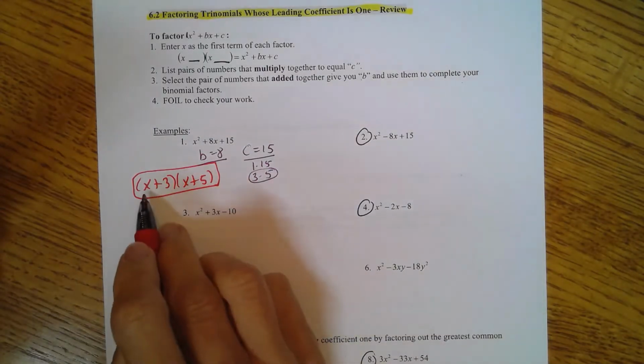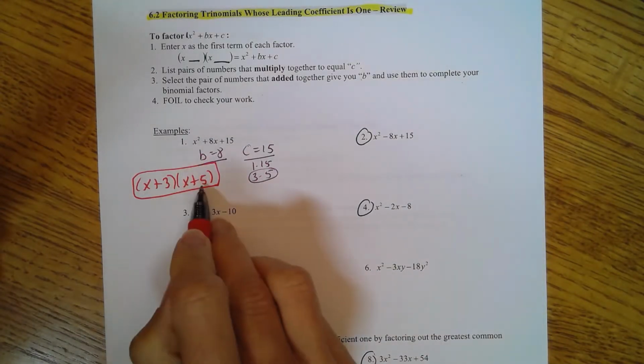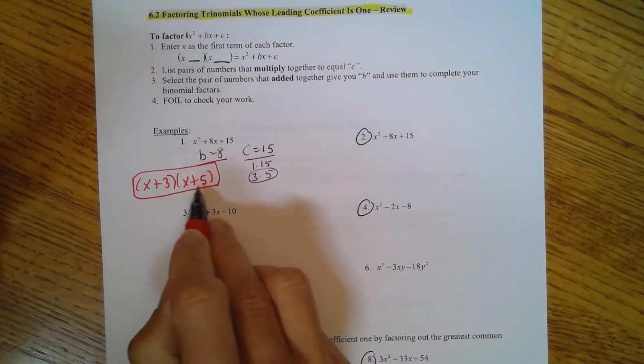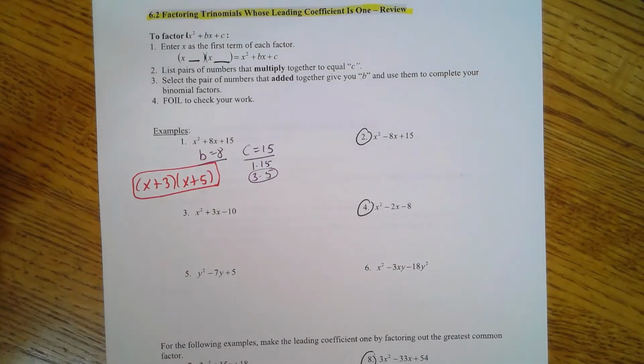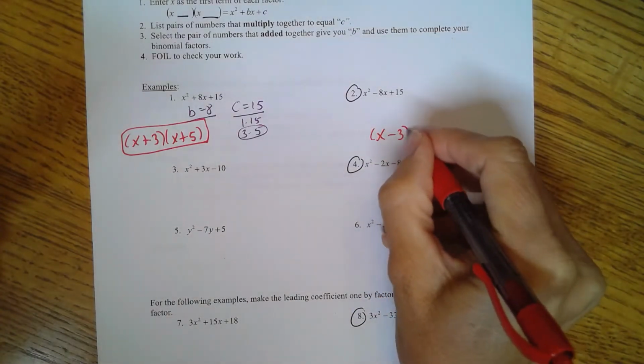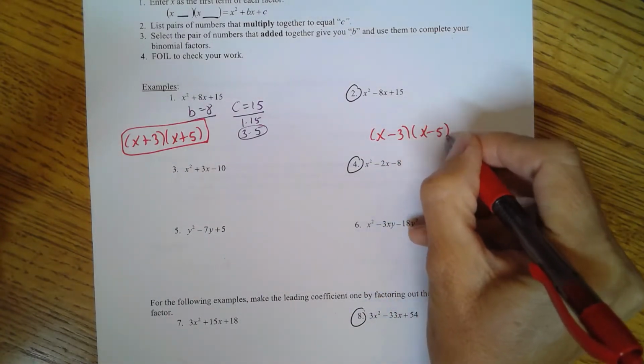So if we multiply this out, x times x is x squared, outer would give you 5x, inner would give you 3x, which would give you 8x, and 3 times 5 is 15. So this is a great section to check your work on. So I'm going to skip number 2, but I'll give you the answer. Make sure you can get to x minus 3 and x minus 5.